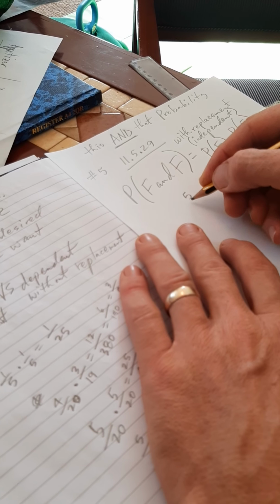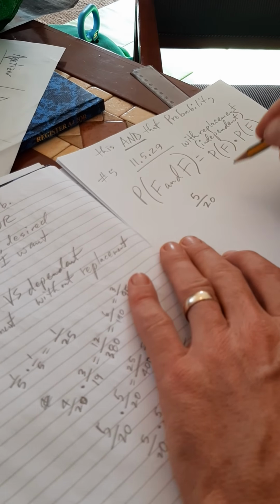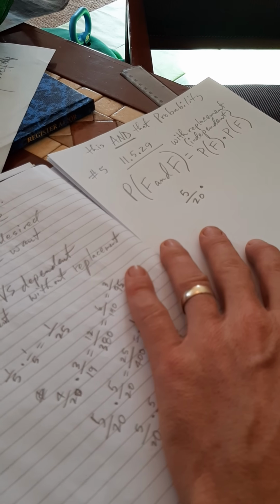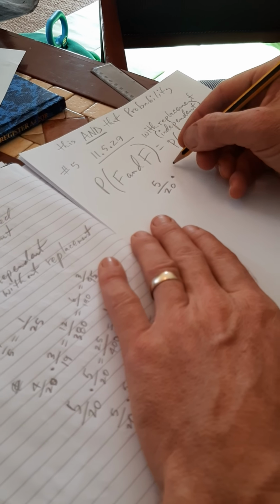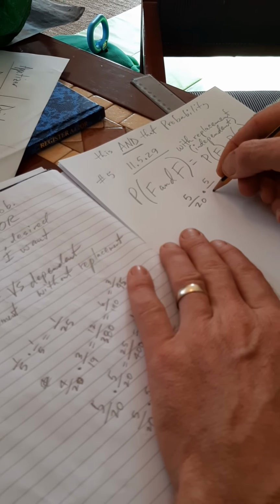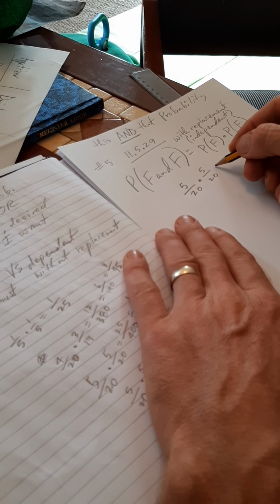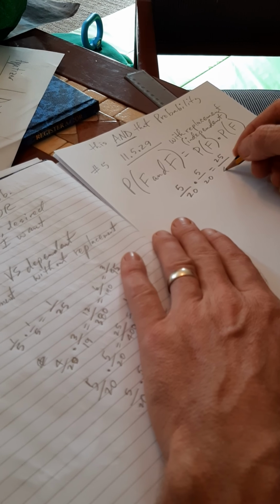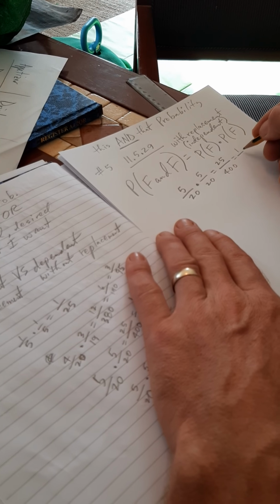Now, how many frogs are there? There's 5 frogs out of a total of 20 cards. And I'm going to multiply by, with replacement, first I get that frog. Assuming I get that frog, I put them back in there. And then the next time I got another 5 out of 20. So I have to multiply those 2 probabilities. I get 25. You can use your calculator. 25 out of 400, which simplifies to, use your calculator, 1 over 16.